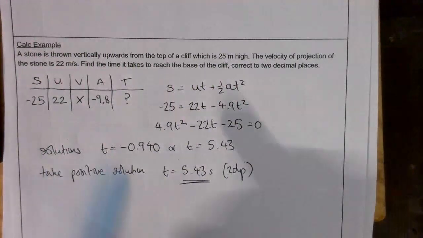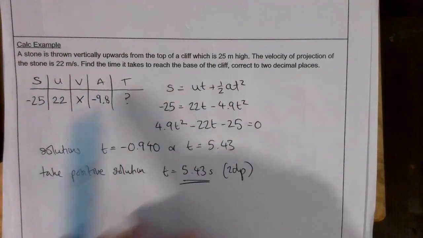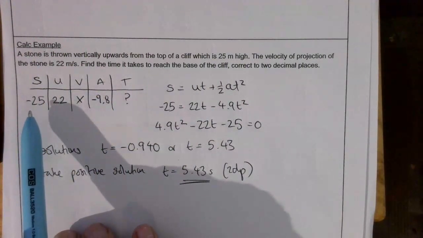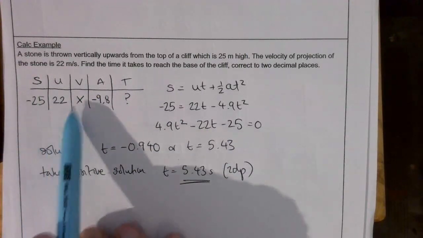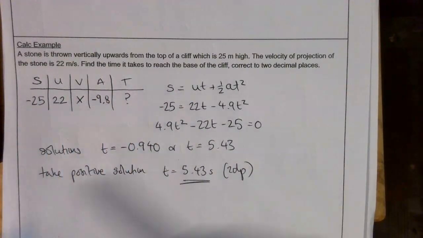So same method again: write the table SUVAT, 3 values you will know numerically, 1 you won't care about, and 1 you're trying to find, which tells you which equation to do, and then you substitute them in.